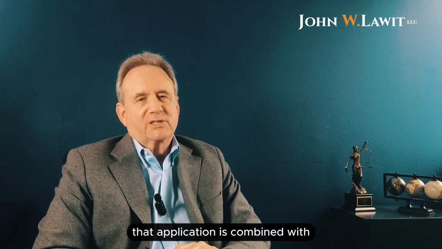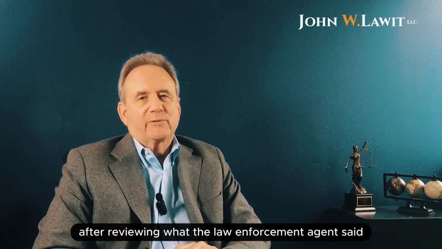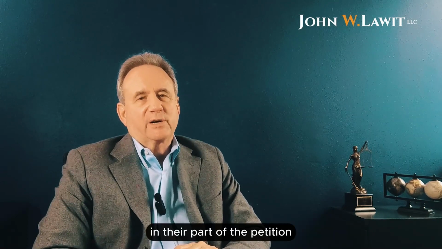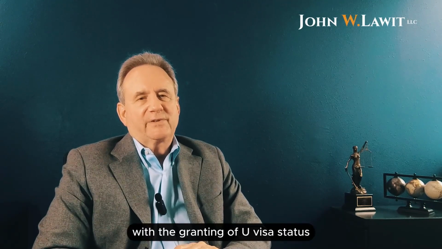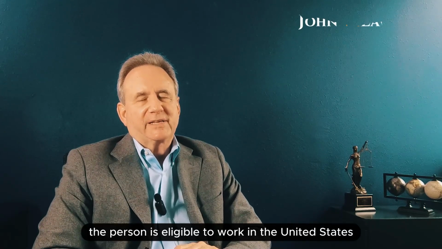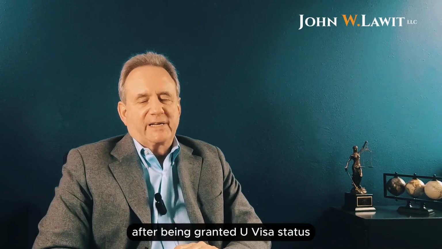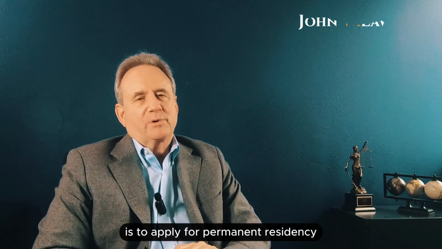That application is combined with an additional application and is filed with USCIS. After reviewing what the law enforcement agent said in their part of the petition, the USCIS can grant U visa status. With the granting of U visa status, the person is eligible to work in the United States and to stay lawfully in the United States. The final stage after being granted U visa status is to apply for permanent residency.